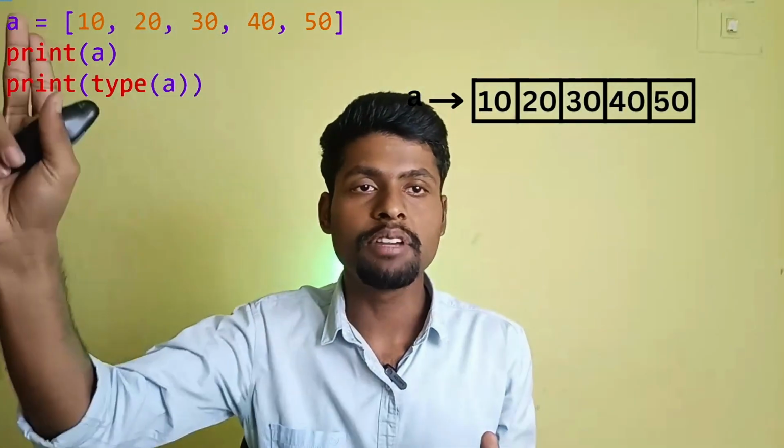Let's understand how our list value is stored in the backend in our RAM. First, based on the list size, what is my list size? My list size is 5. Based on the list size, my Python interpreter allocates memory space in my heap segment. Then based on the position, the value will be stored in the allocated memory space. Then the a variable will be stored in the stack segment.